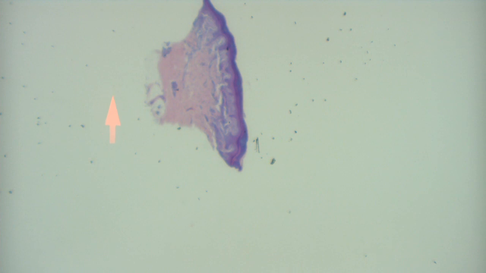And what's the pattern here? A superficial perivascular infiltrate. Can you tell what kind of cells they are? Can you tell what kind of cells they're not? Not lymphs. Good, because they're not dark enough. So something's different. They're mononuclear cells, probably not lymphocytes. That's going to be helpful as we go to higher magnification.